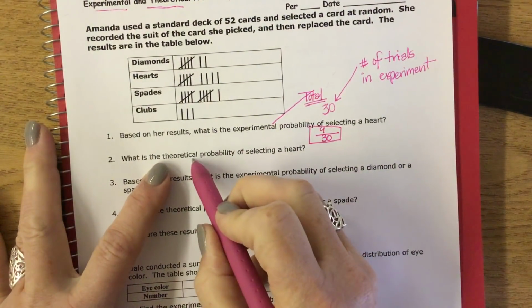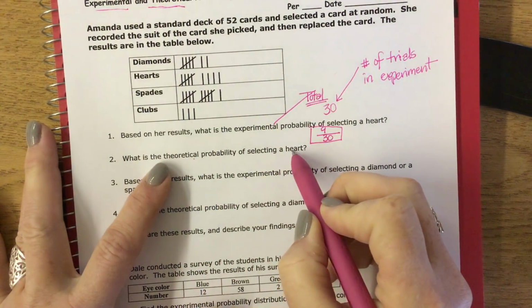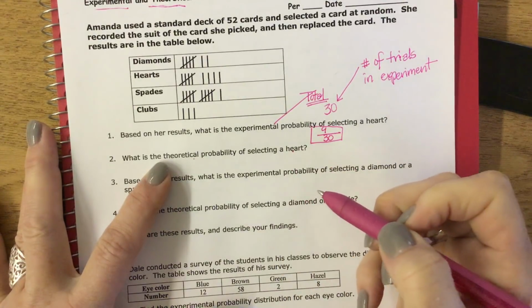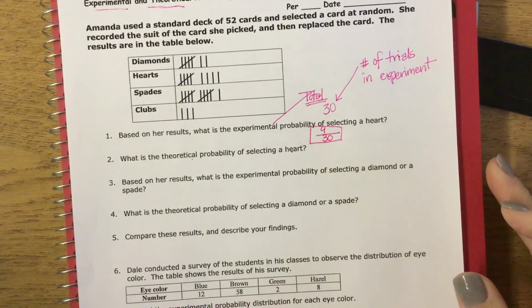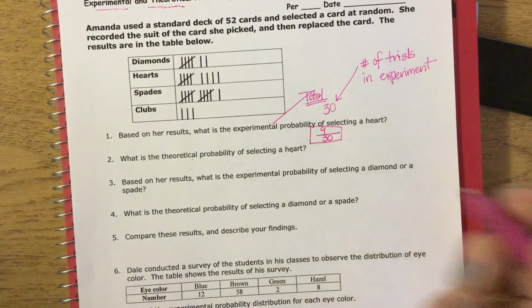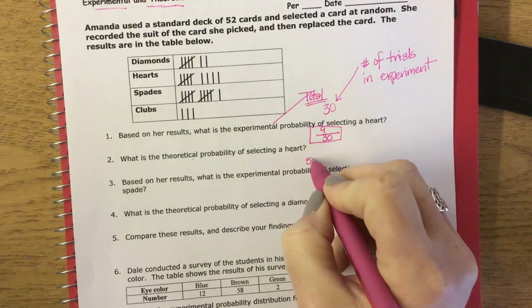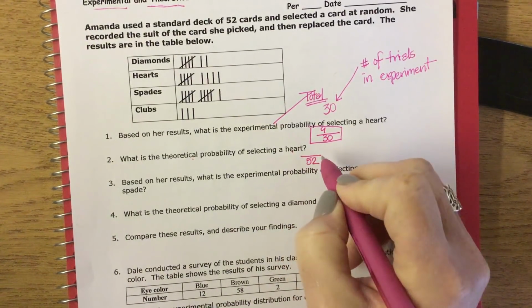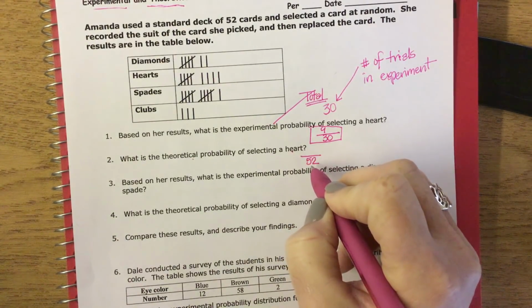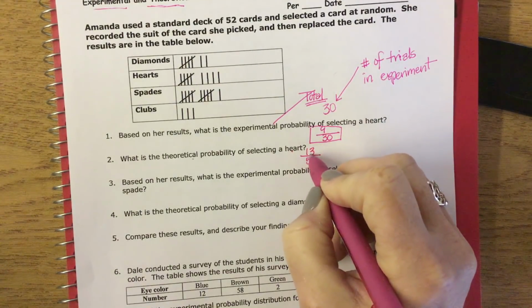What is the theoretical probability of selecting a heart? If you weren't familiar with cards, I did want you to watch the video that I attached. We know that there are a total of 52 cards, and there are 4 suits. So if I divide 52 by 4, I get 13.